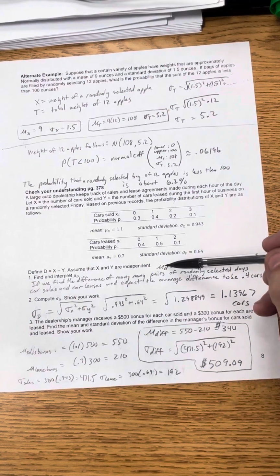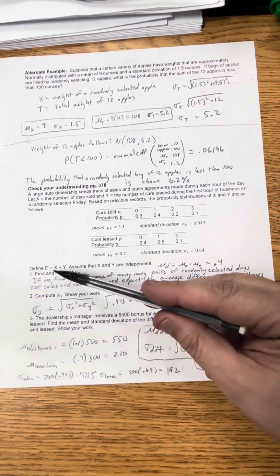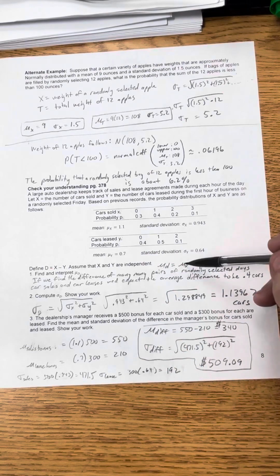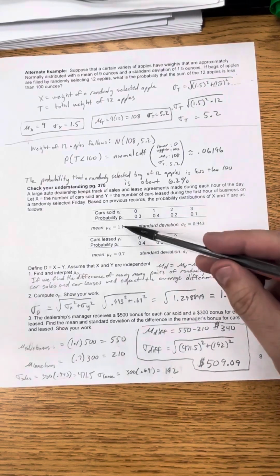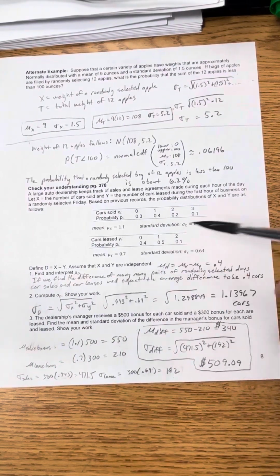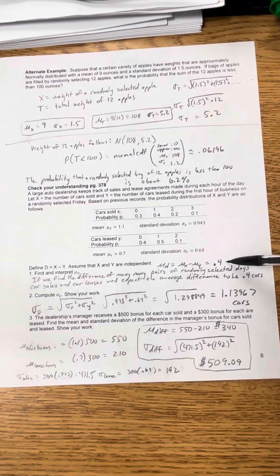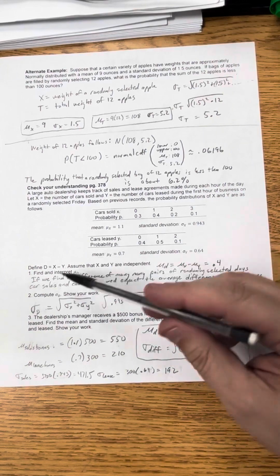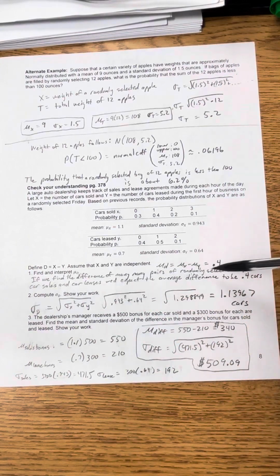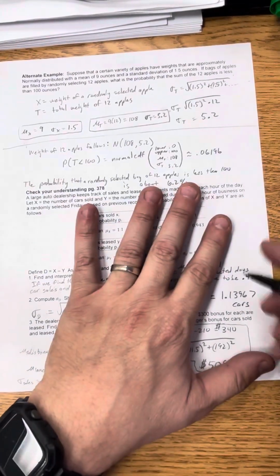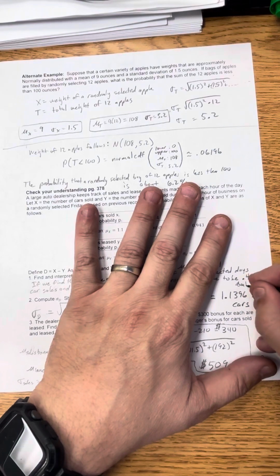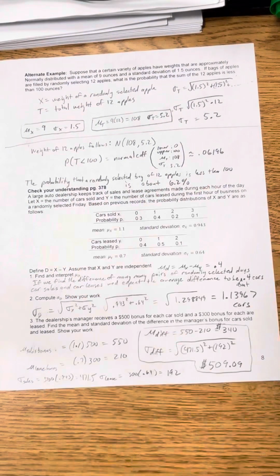So the mu of the difference, and right here, see, difference is x minus y. So mu of x minus mu of y. So mu of x, 1.1, minus mu of y, 0.4. That's it. That's the average. If we find the difference of many pairs of randomly selected days of sales versus lease, we expect the average difference to be about 0.4 cars.